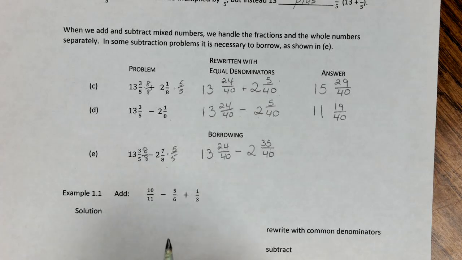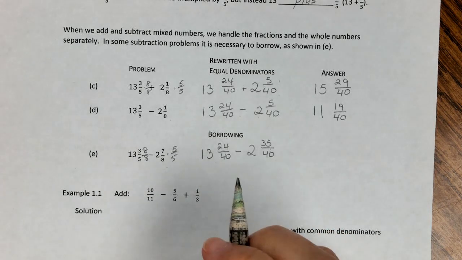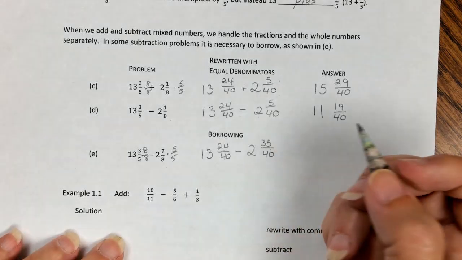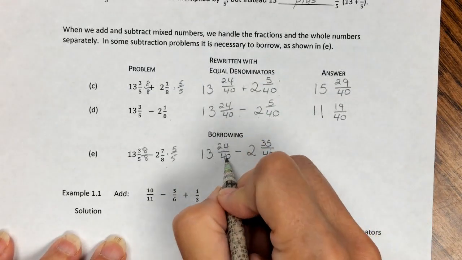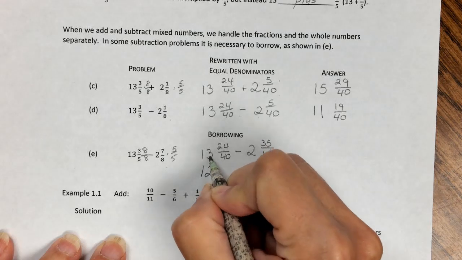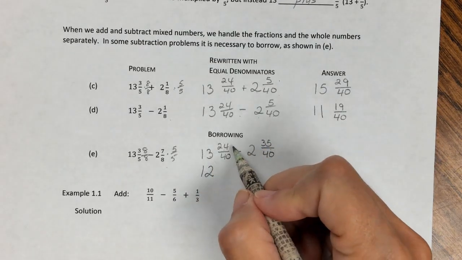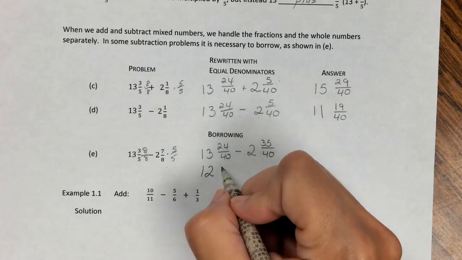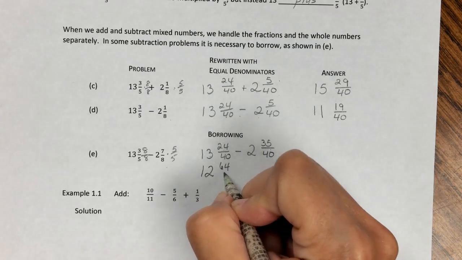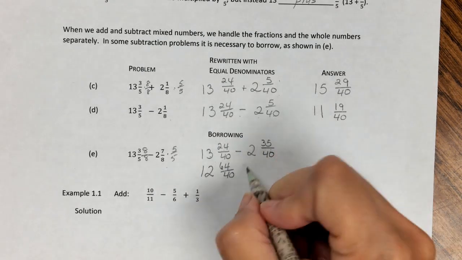So I'm going to go ahead and just rewrite it underneath here, I think. I don't have a lot of space over there. So we're going to take one from the whole number, add the equivalent of that to this fraction. So we're adding 40 40ths to this. That is 64 40ths.